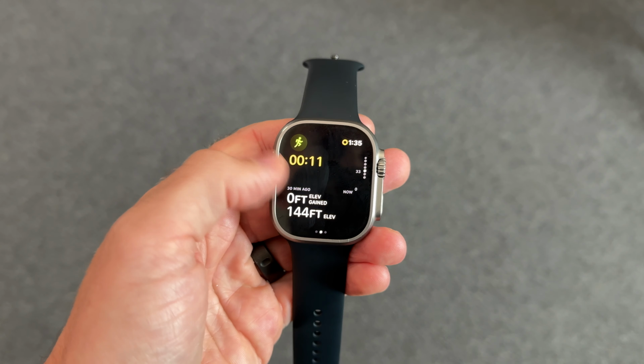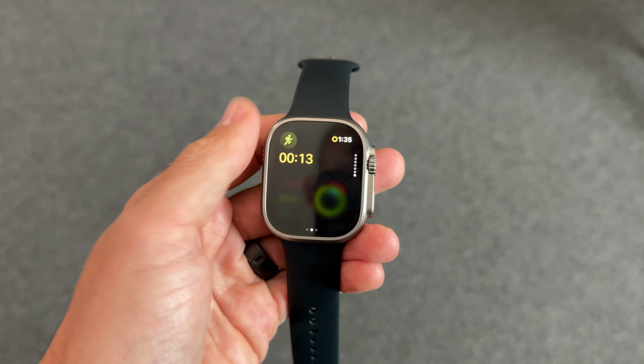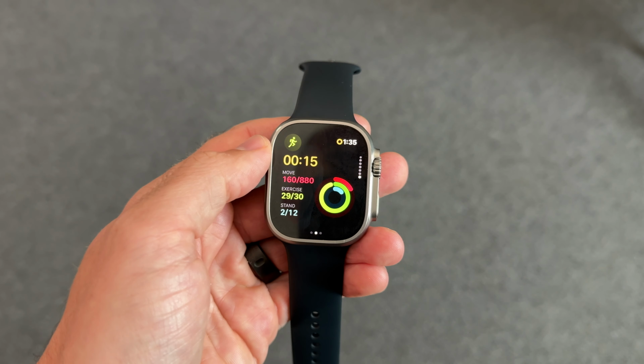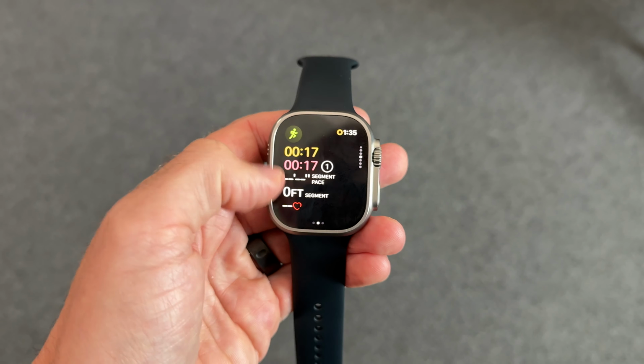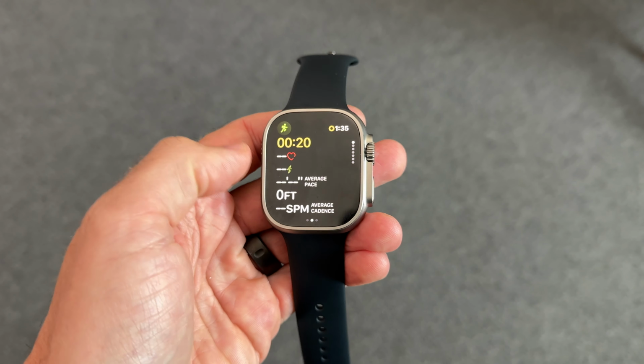This is literally what every other sports watch out there does, from Garmin to Coros to Suunto, whoever, even Polar does it now. You can cycle through all your data pages and eventually get to a map view without having to leave your workout.